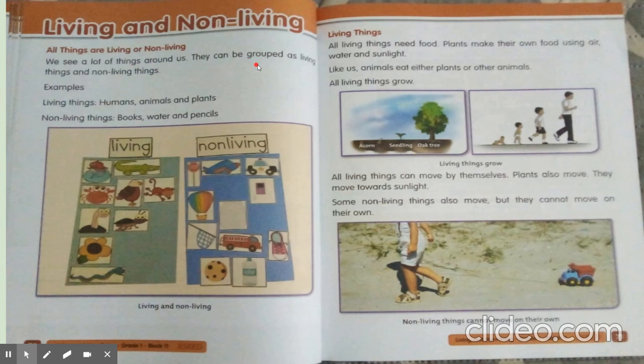They can be grouped as living things and non-living things. Examples of living things, as I showed you, are humans, that is people, animals, different types of animals, and plants, different plants.